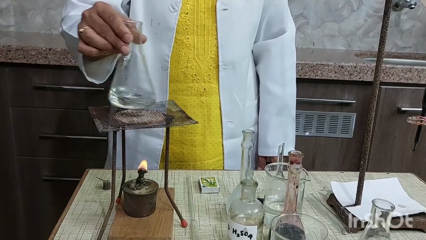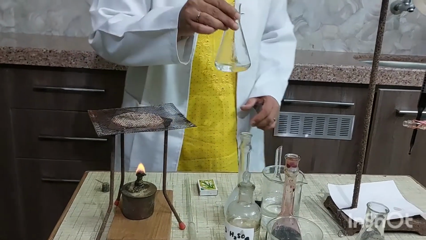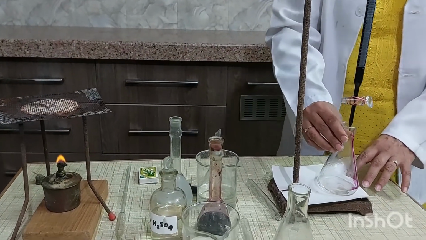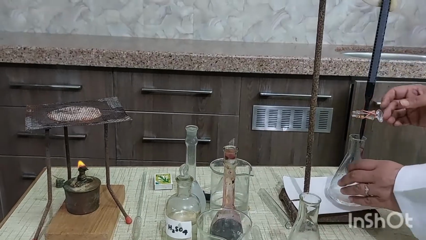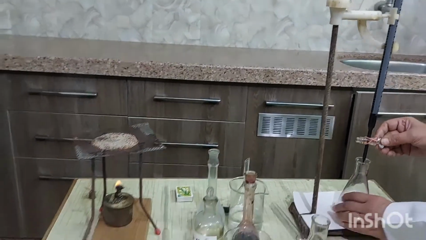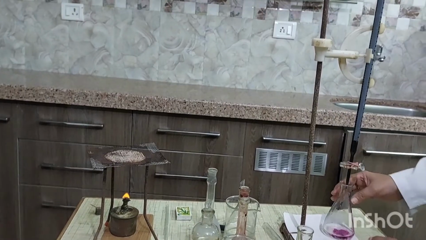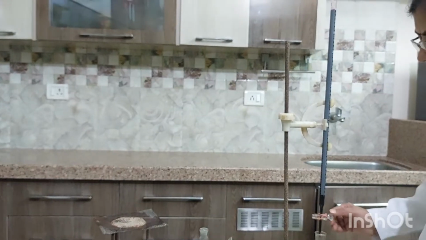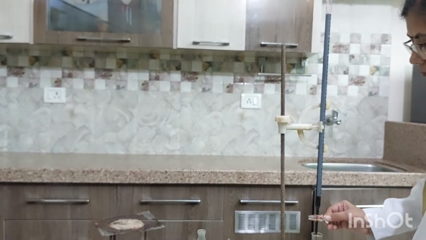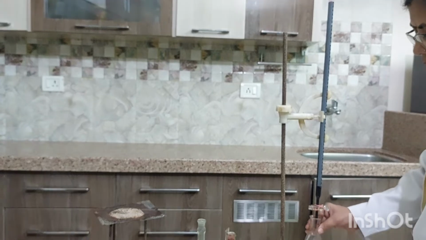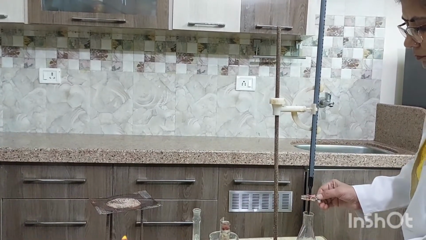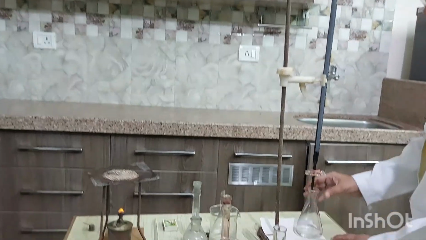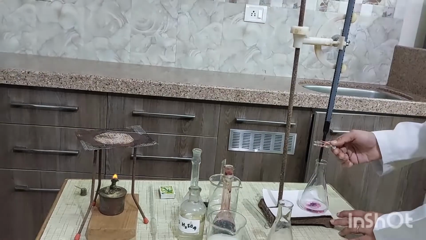After heating, now again add potassium permanganate solution from the burette. Add KMnO4 solution drop by drop with constant shaking.